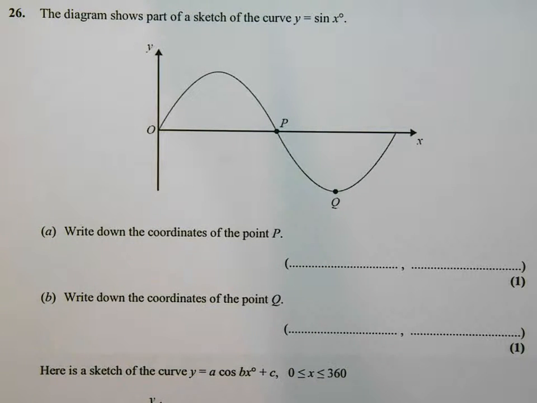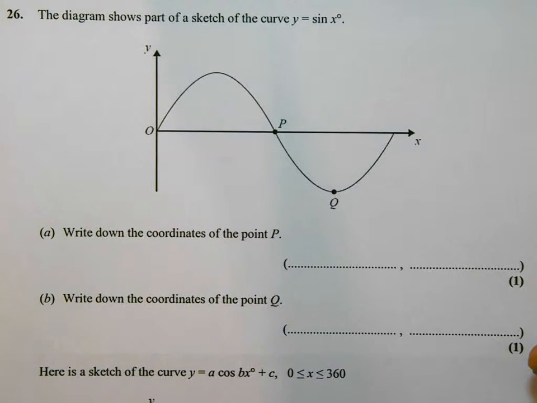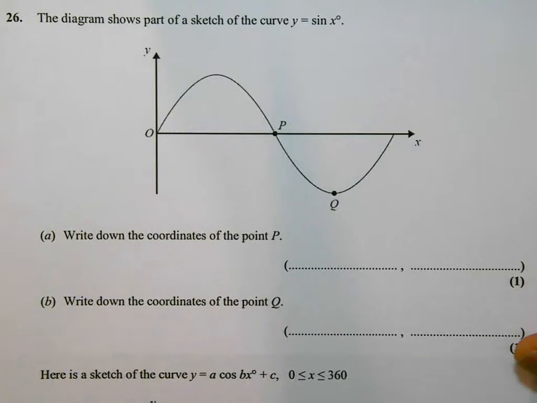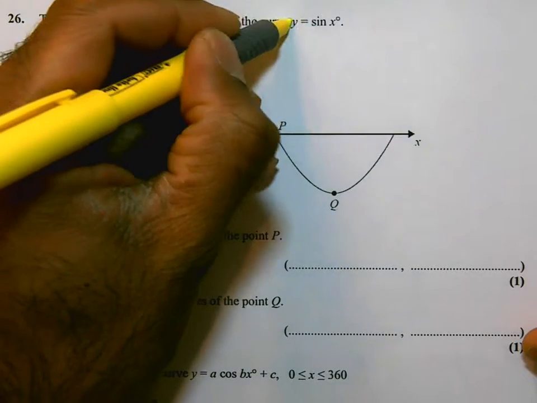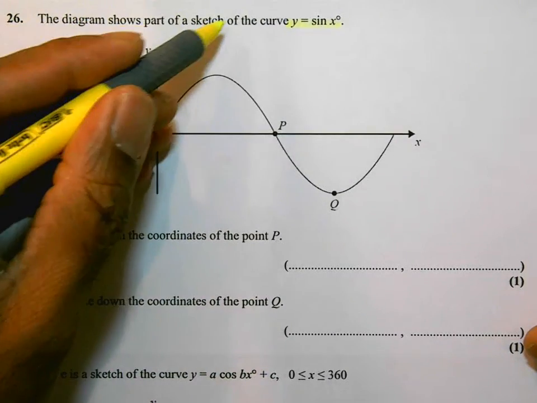This is question number 26 on the June 2014 non-calculator paper. Question 26 is a proper A-star question. You need to make sure that if you're aiming for the top grade, you're familiar with the sine curve and the cos curve. The diagram shows part of the sketch of a sine curve.